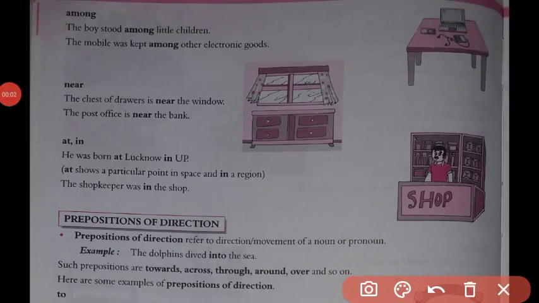The next preposition is among. Let us understand the difference between between and among. Between is always used for preferably two persons or two things, whereas whenever we find more than two persons or things, then we use among as a preposition. It means among stands for more than two persons or things.